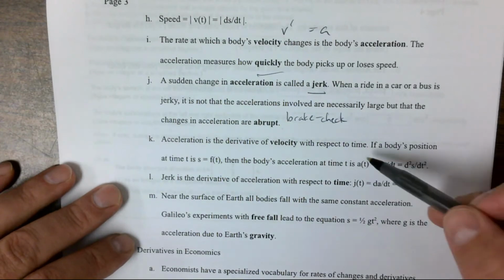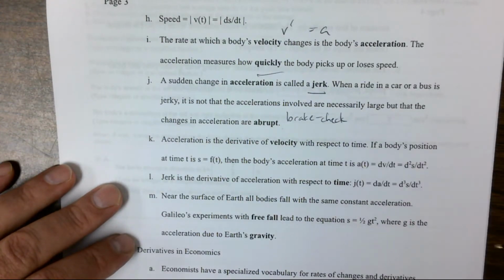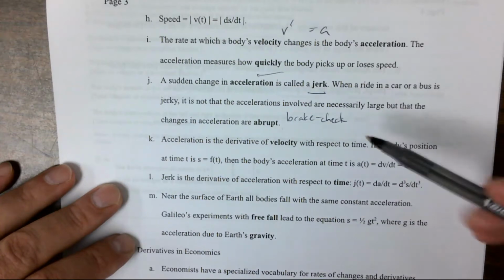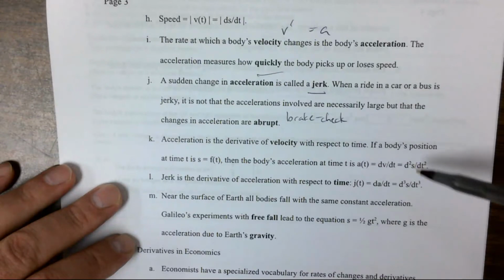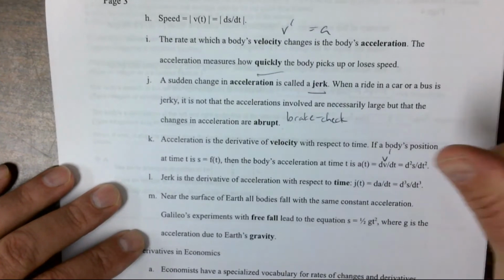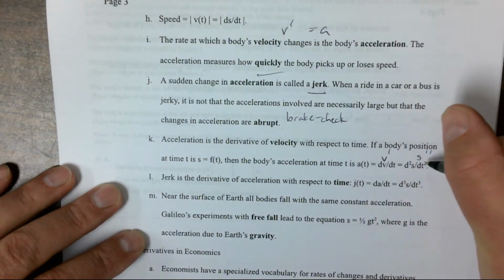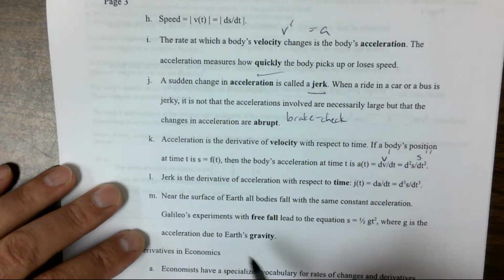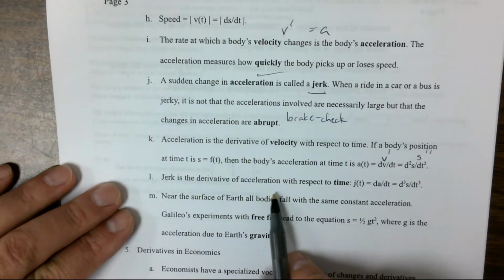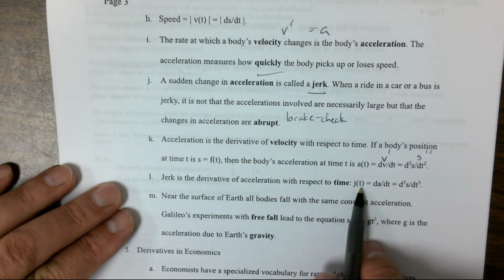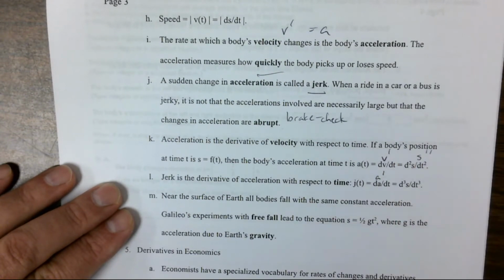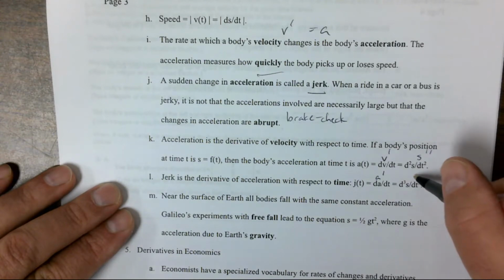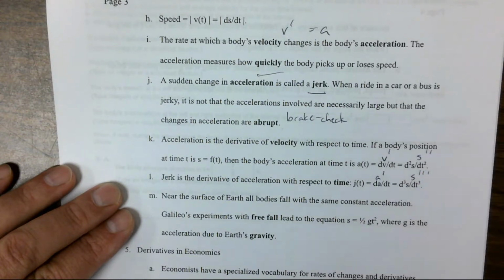Acceleration is the derivative of velocity with respect to time. If a body's position at time t is f of t, then the acceleration is the derivative of the velocity, which is v prime, and it's also the second derivative of the distance. Now jerk is the derivative of the acceleration. So they use all these symbols: the derivative of acceleration, or you could say the third derivative of the distance.